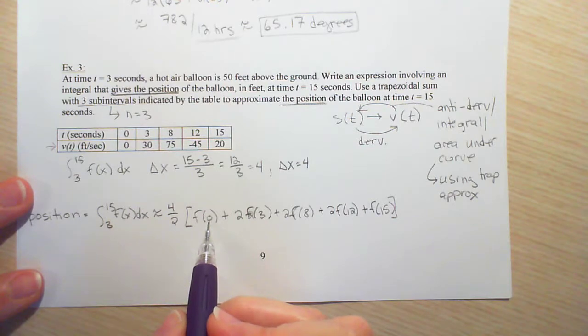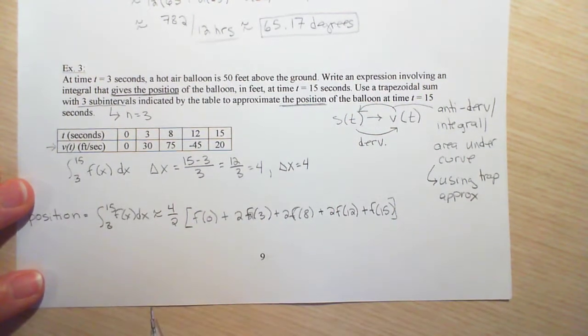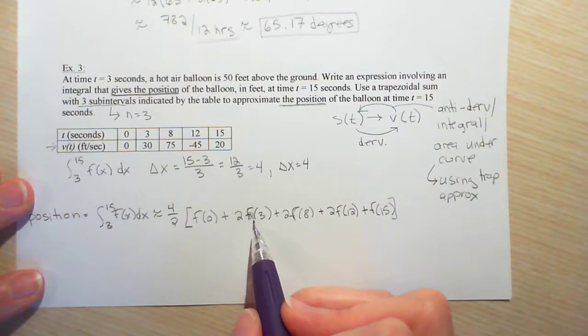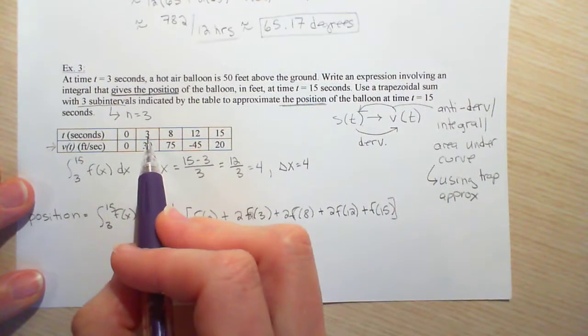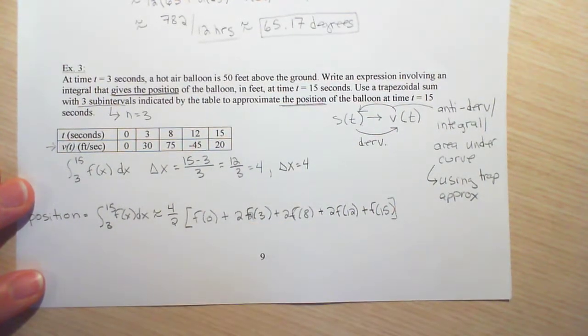So I have this 0 in here, which is actually just going to give me 0. And then f of 3, f of 8, f of 12, f of 15.